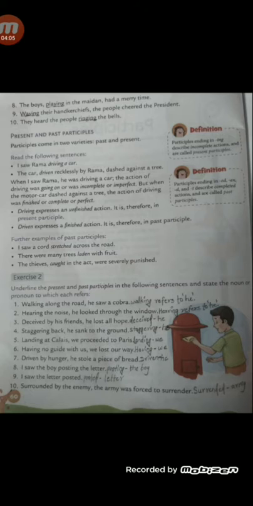Here walking is a participle and it refers to he. He saw a cobra, that's why the participle walking is referring to he. Second one, hearing the noise he looked through the window. Here hearing is a participle and it refers to he.